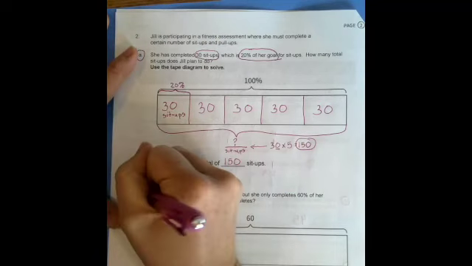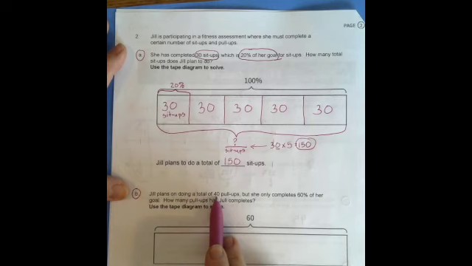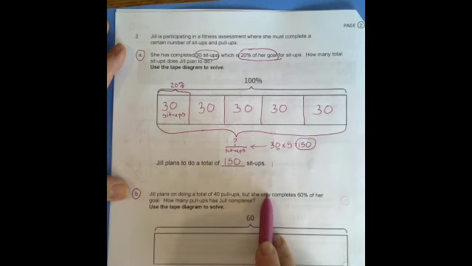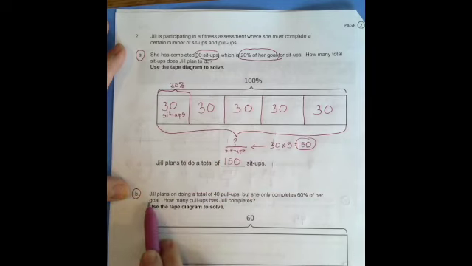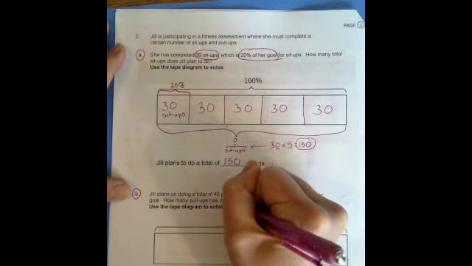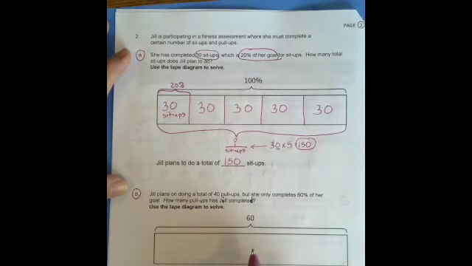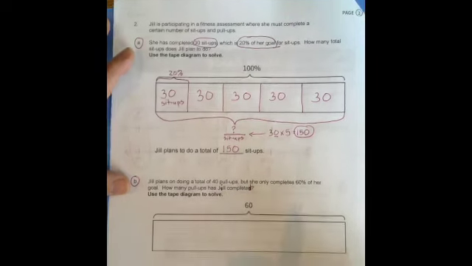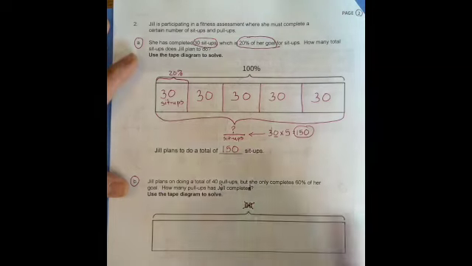Let's take a look at B. Jill plans on doing a total of 40 pull-ups, but she only completes 60% of her goal. How many pull-ups has Jill, that should say Jill, completed? Oh man, typos. Another thing that I noticed, guys, is that I did not change the value that this tape diagram represents.